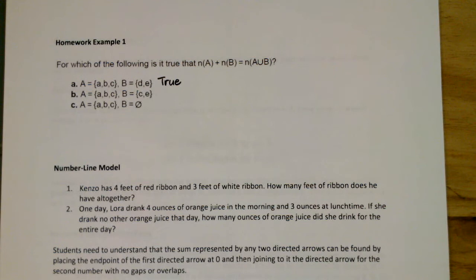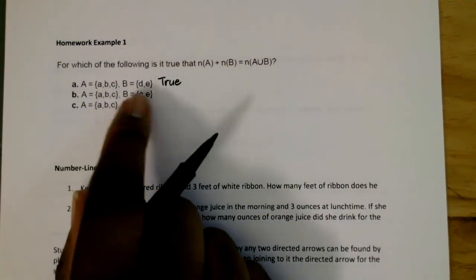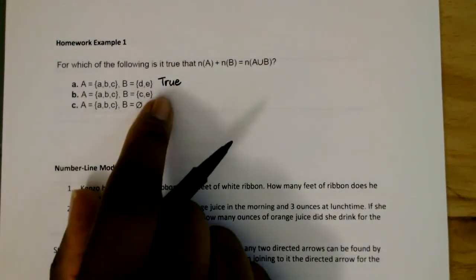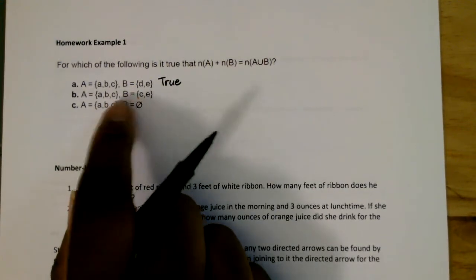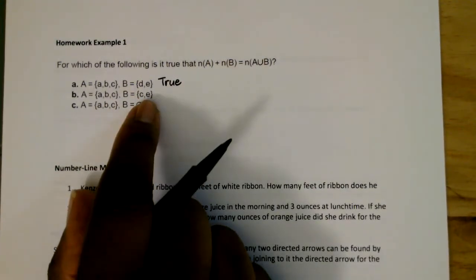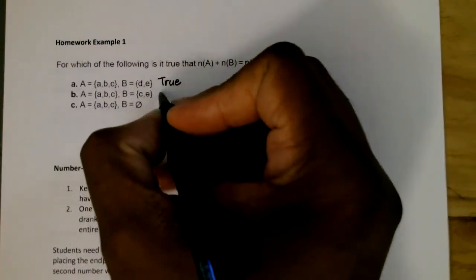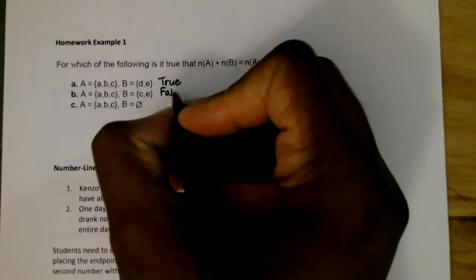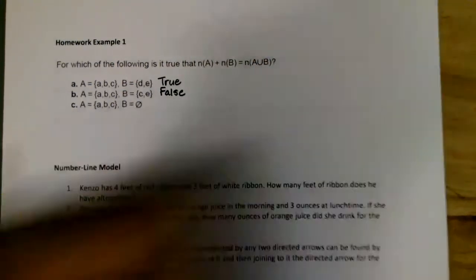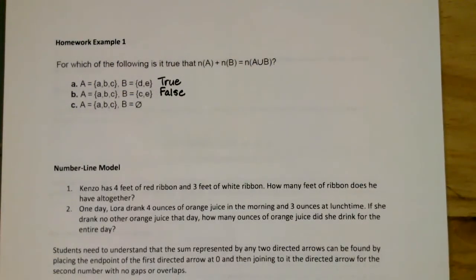Now, what about part B? We got A with the elements a, b, and c, and B with the elements c and e. In this case, if you look at A and B, there is one element that's in both A and B, and that's element c. So this rule would not be true for this situation because there's something in common for sets A and B.